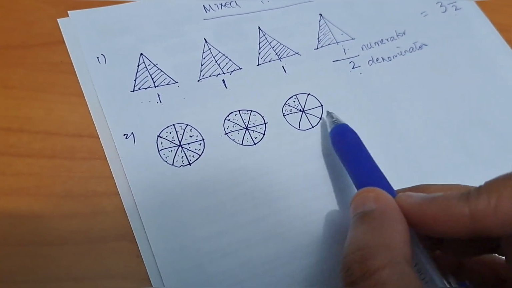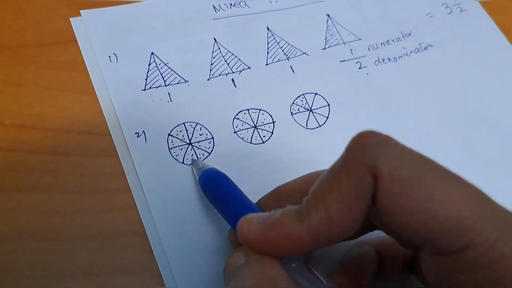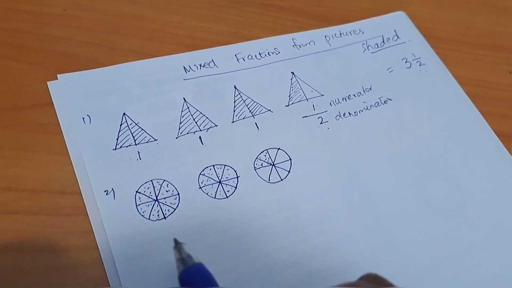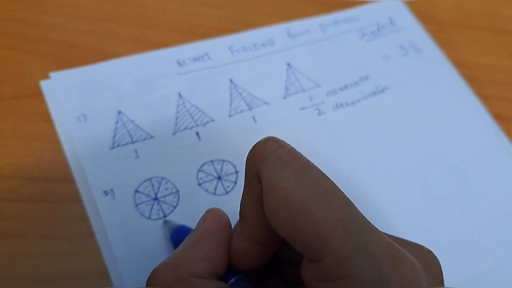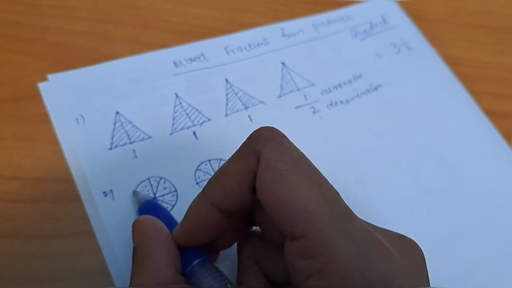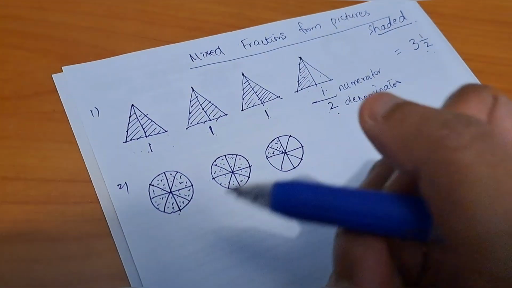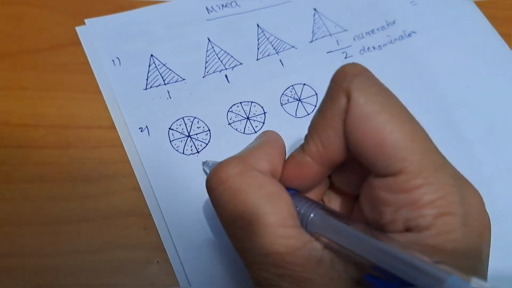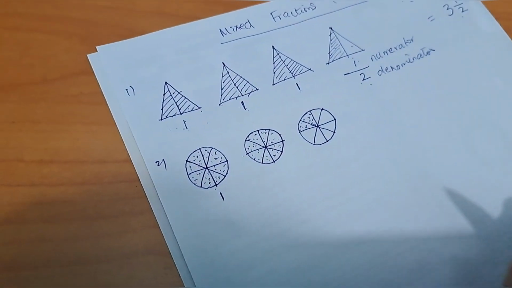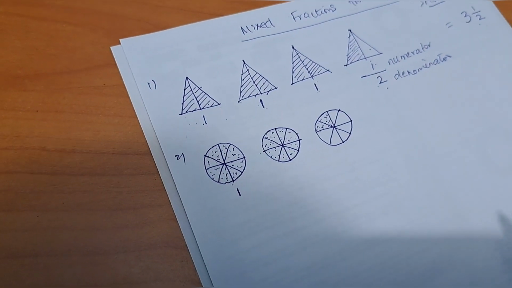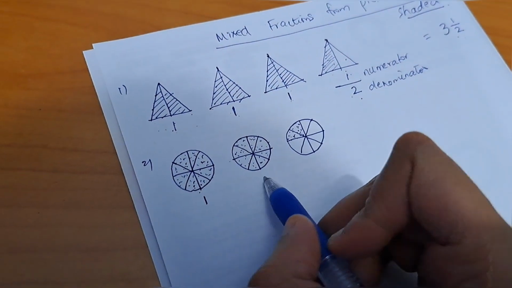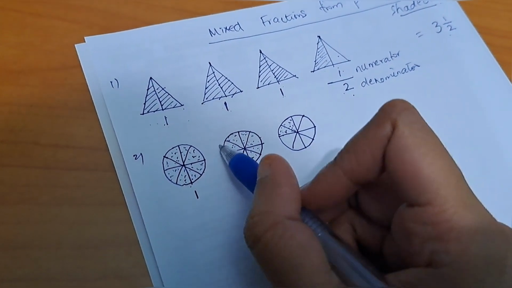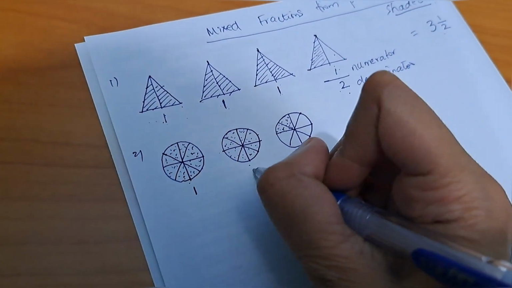Now, we have 3 circles in total. And now, you have to see how many parts are shaded in each picture. Here I can see that the whole circle is shaded. So, all the parts are dotted. So, I'll have to consider this one as 1. The whole is shaded. So, I have to consider it fully. Same goes for the next circle too. All the parts in the circle are shaded. So, 1.